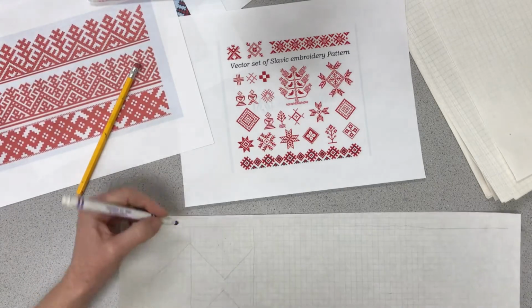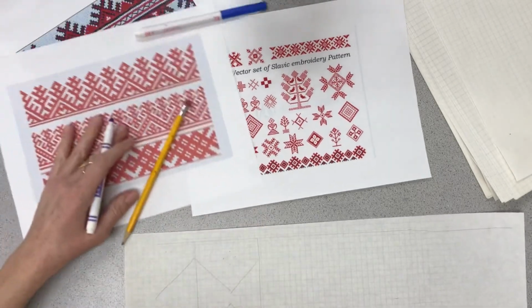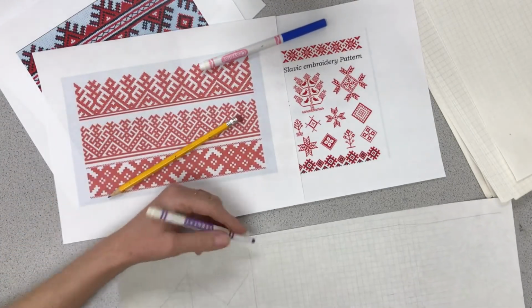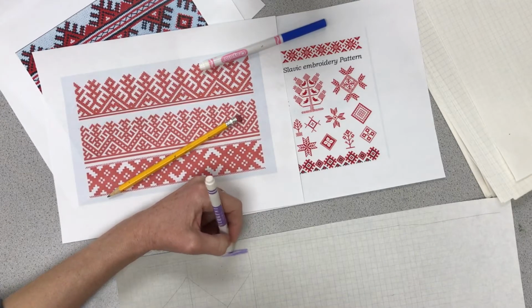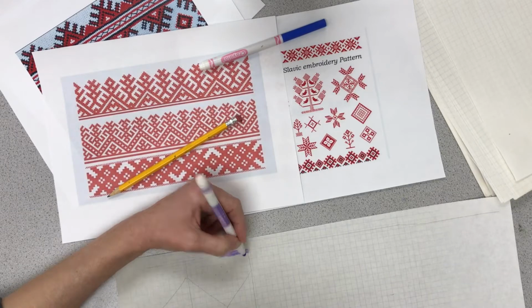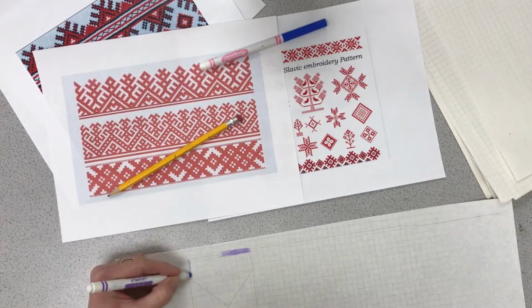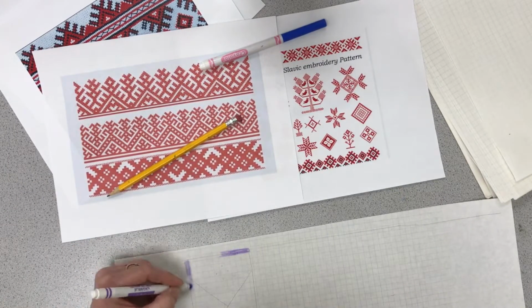Find a good marker that will work. A lot of these early ones are just one color, so we can start with one color. Anything that I have my pencil mark on, I'm just going to color in. And of course, it needs to be neat or this isn't going to work very well. So I'm going to color in my boxes.